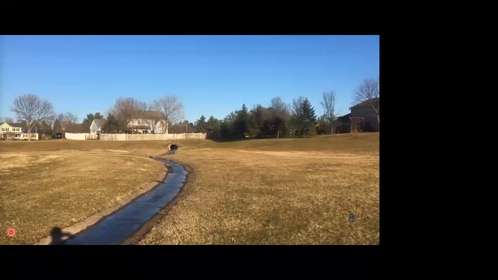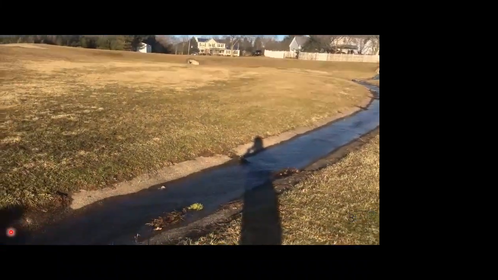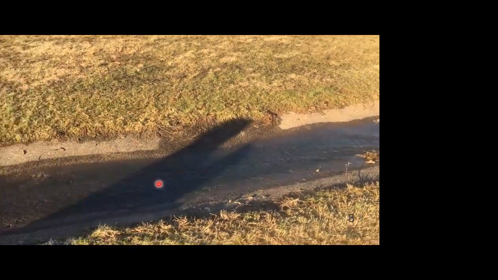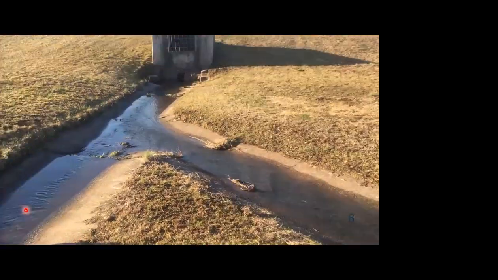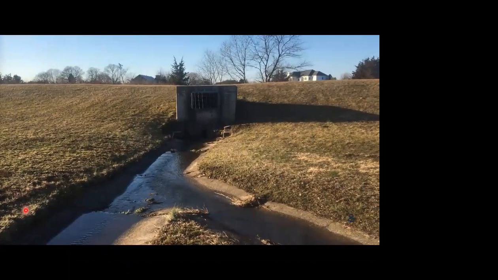This is what a conventional stormwater detention basin might look like, with the water entering at the inlet, flowing through, and then leaving through this outlet structure. And this is an example of a conventional style of stormwater basin that's lined with turf grass.